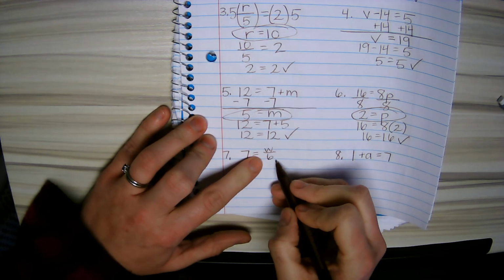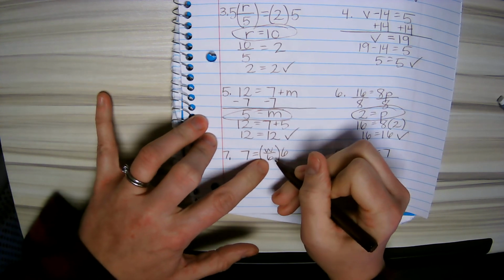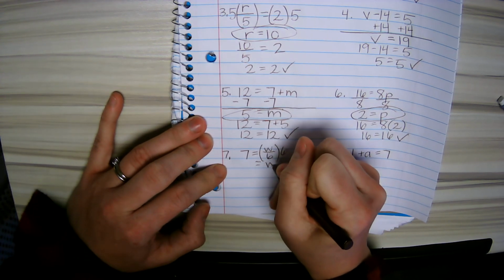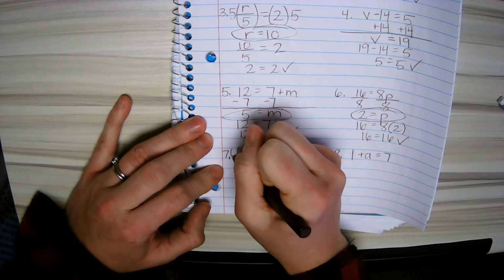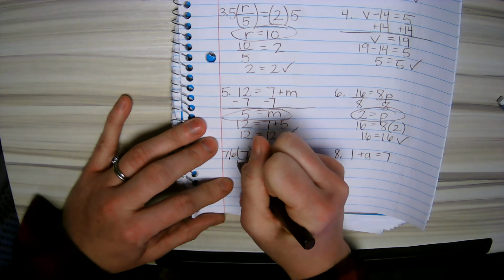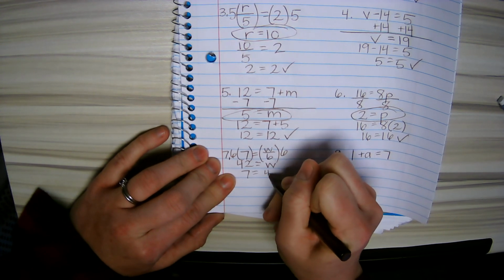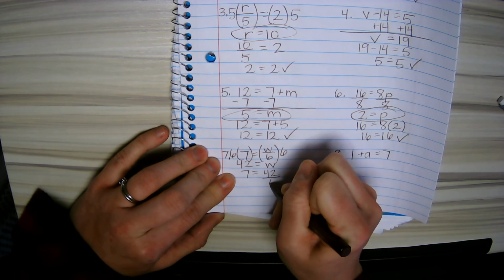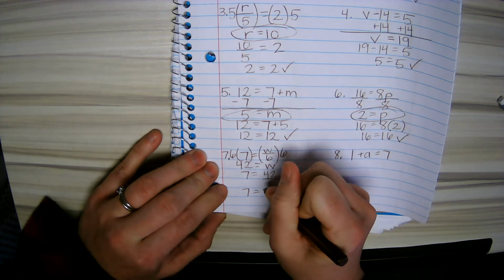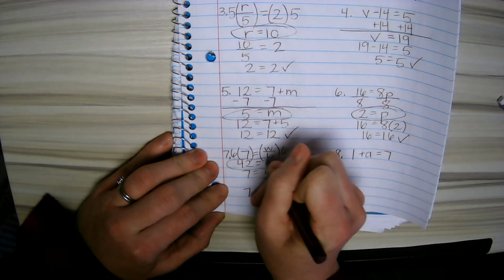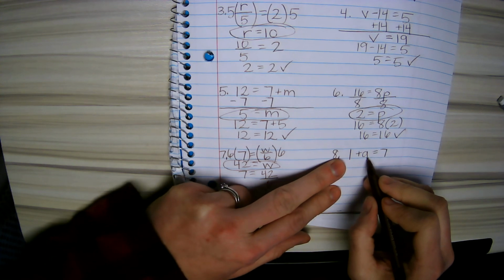So w is being divided, so we have to multiply both sides by 6, because I want 6 divided by 6, which is 1w. That's just a w. Oh, don't forget to multiply that left side by 6. 6 times 7 is 42. All right, then I would plug it in. 7 equals 42 divided by 6 is 7. Woohoo, we did it.